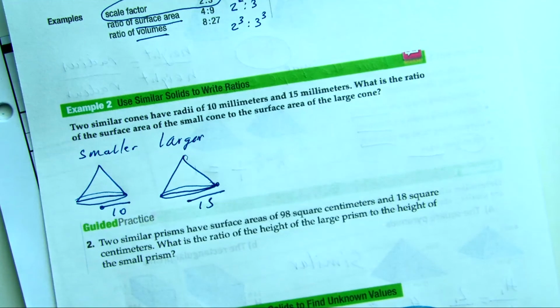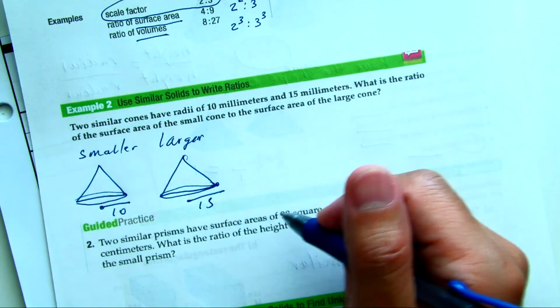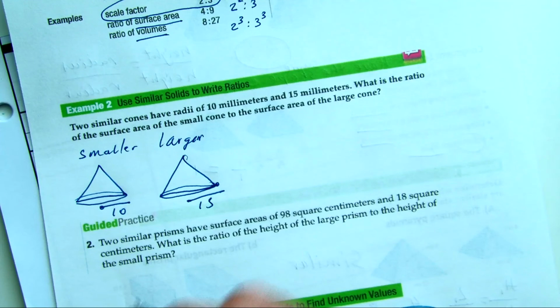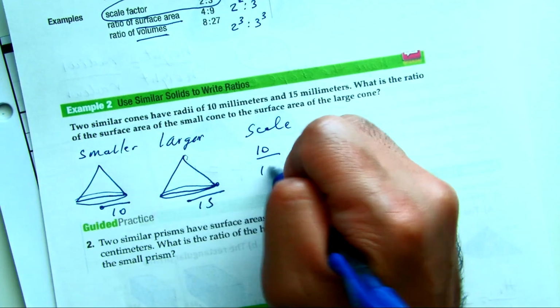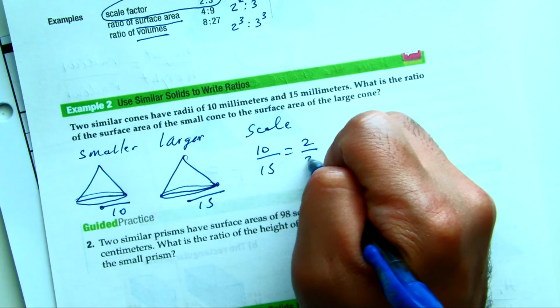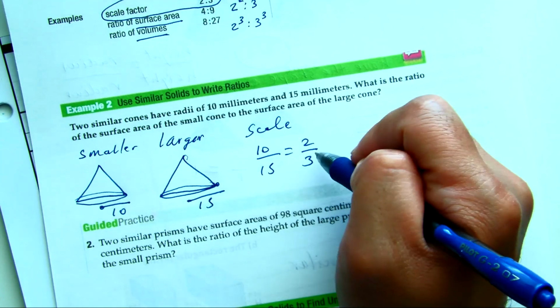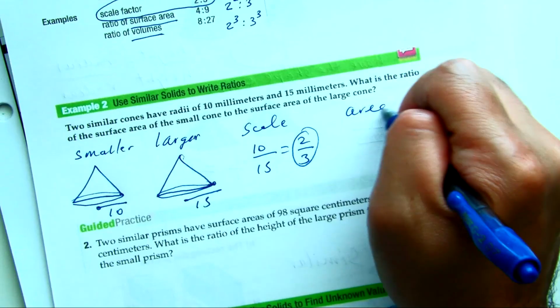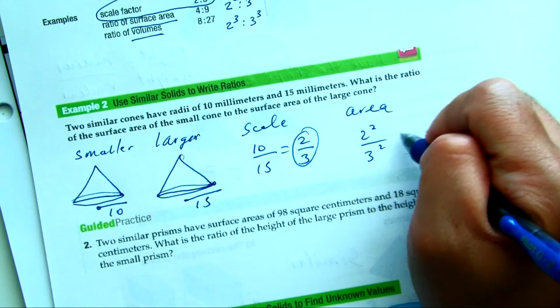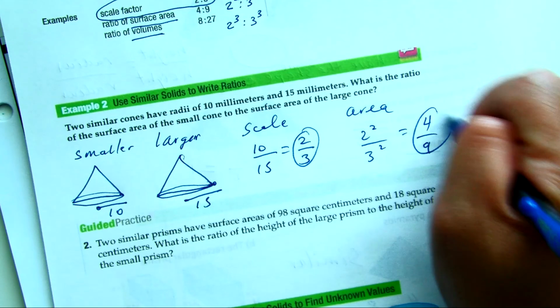So we do the scale factor. The scale factor is 10 over 15, which is 2 over 3. So for the area, it's going to be 2 squared over 3 squared, which is 4 over 9.